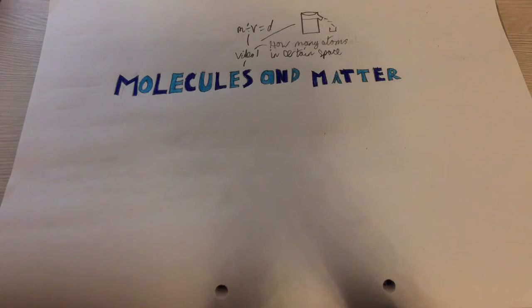Now, to find the density of an object, you need to get the mass and divide it by the volume to get the density. Now, to get the mass, this is for solids, you weigh the object that you're measuring. Now, for the volume, if it's a regular solid, such as a cube, you would use a ruler or perhaps vernier calipers to get it more precise.